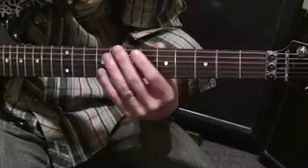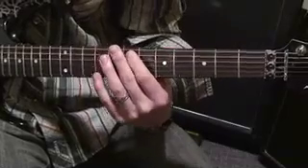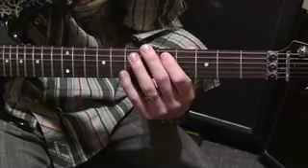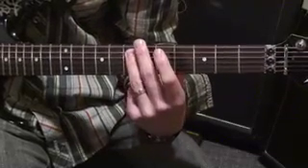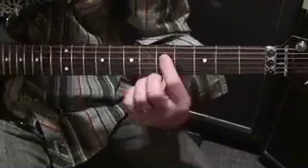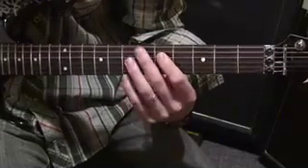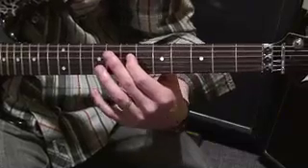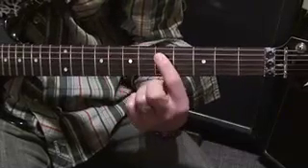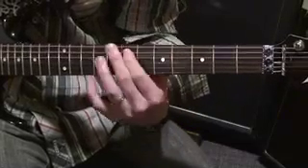Hit it a second time, okay, so it sounds like this. Then we're going to go back to 5th fret, back to 7th fret on the A string. Then we're going to slide onto the D string, 5, 7, back to 5, and we're going to slide 5, 7 on the A string.